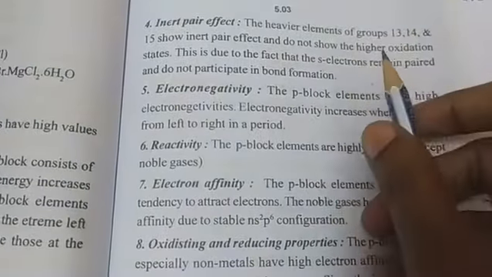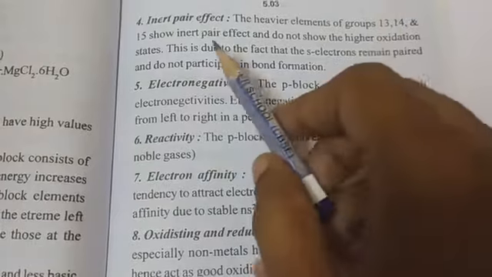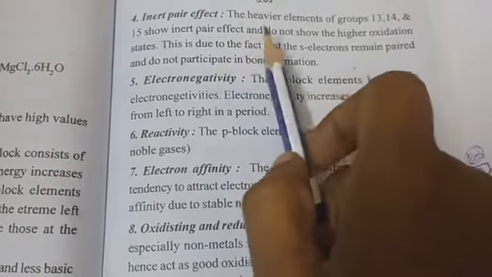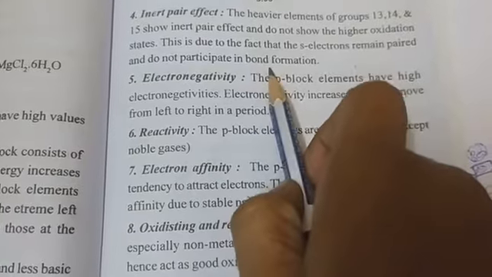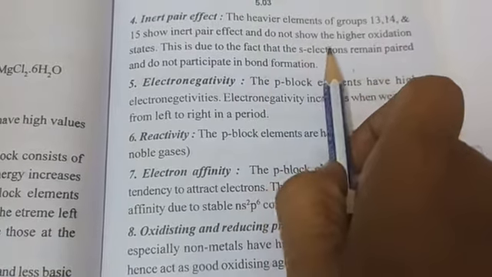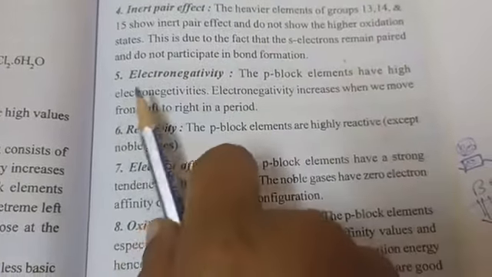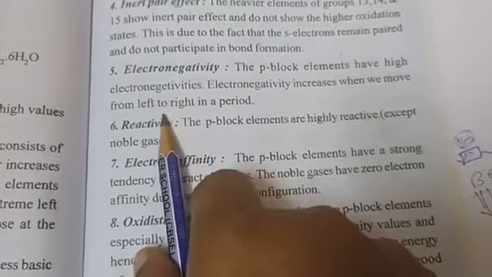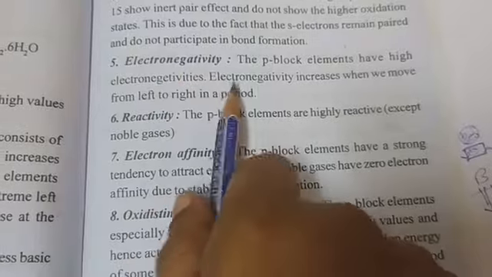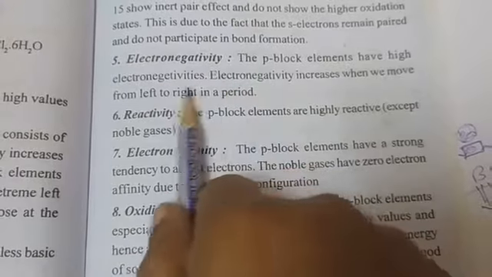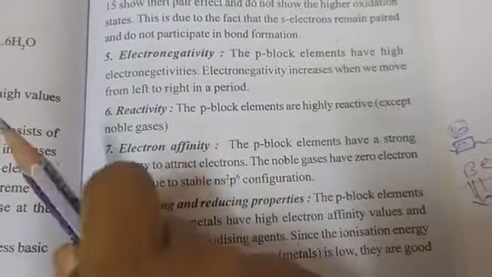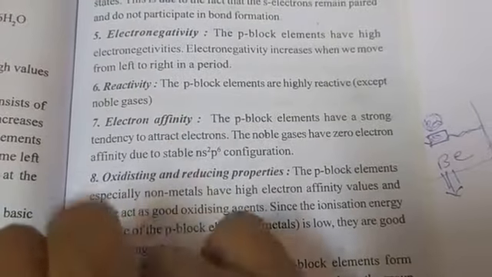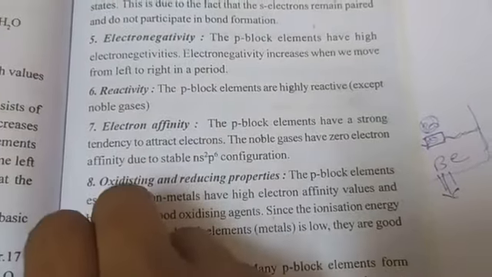So the heavier elements of group 13, 14 and 15 show inert pair effect, which means that the inner s electrons do not participate in the bond formation, so it doesn't show any higher oxidation state. Okay. So next, electronegativity. The p block elements have high electronegativities, which increases when we move from left to right in a period. So reactivity. The p block elements are highly reactive.